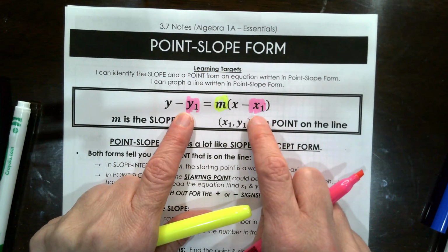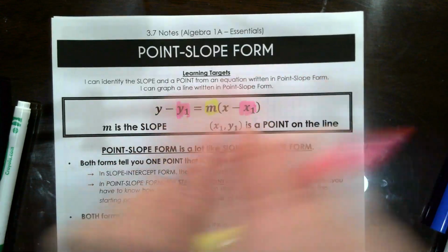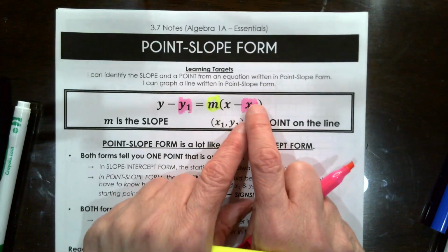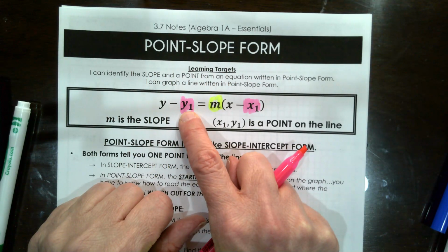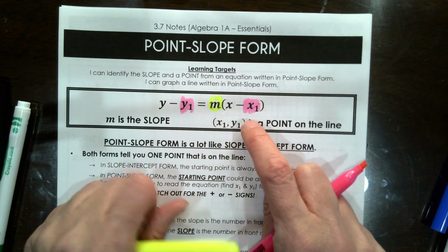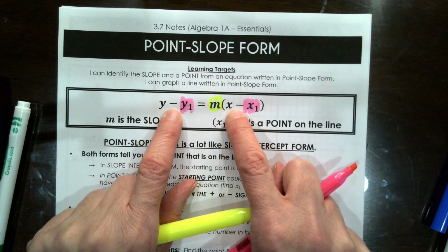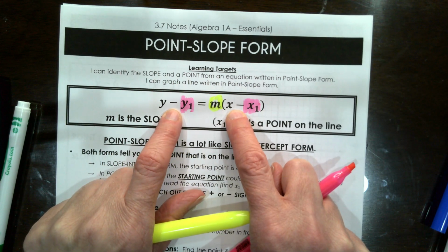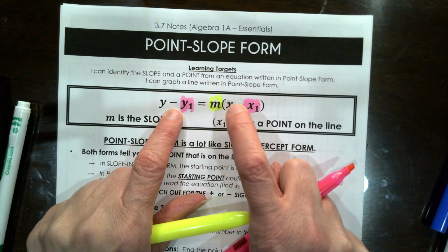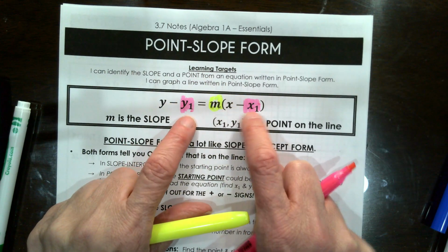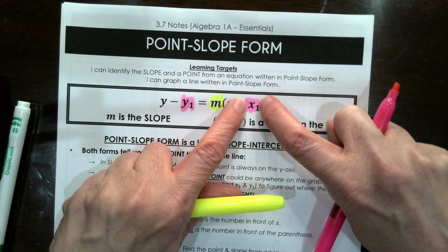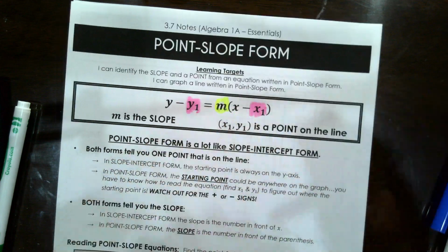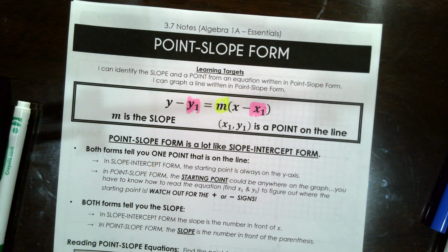Now I want to point out a couple things. First of all, they're backwards because the x value is going to be over here in the parentheses. The y value is going to be over here. And then the other thing to note is that the form, as basic as can be, can have subtraction. And that gets a little tricky because when you have subtraction, all you do is look at the number after the subtraction sign, and it's going to be a positive number, not a negative number, which is completely different from slope-intercept form. Okay?